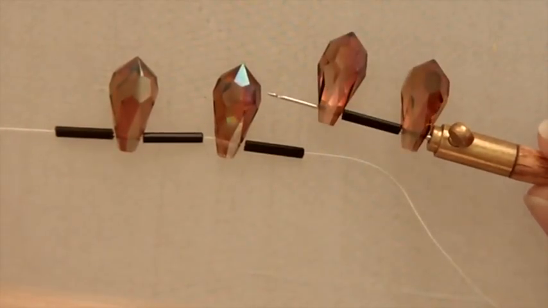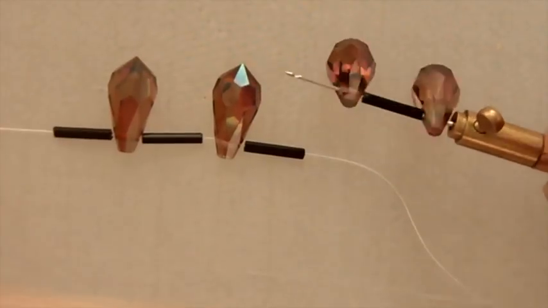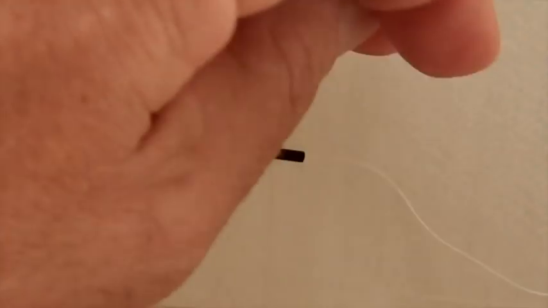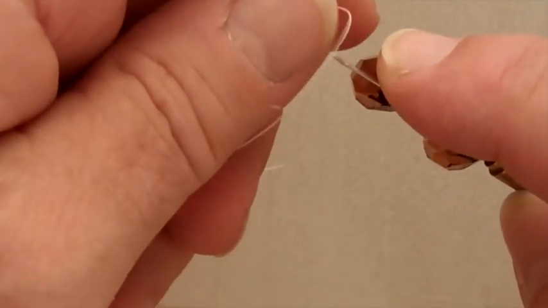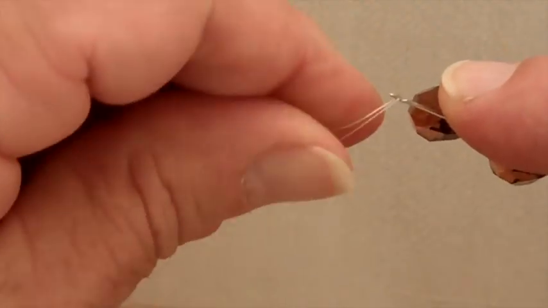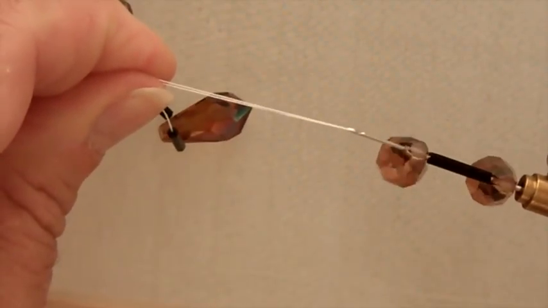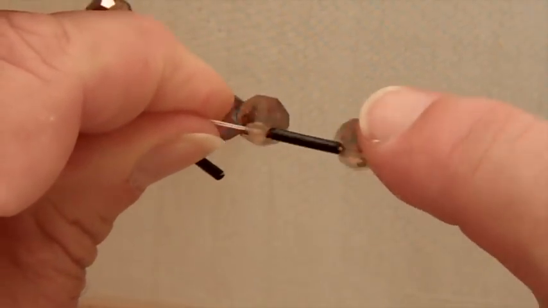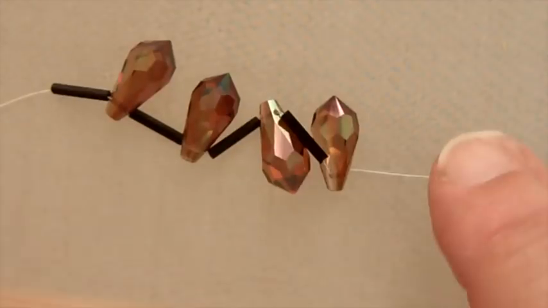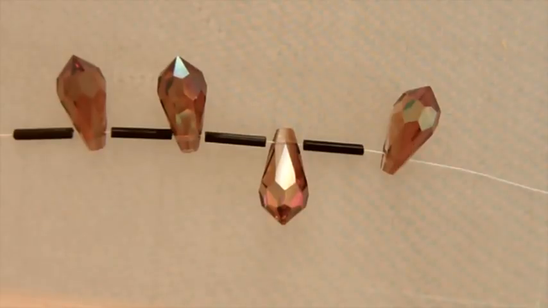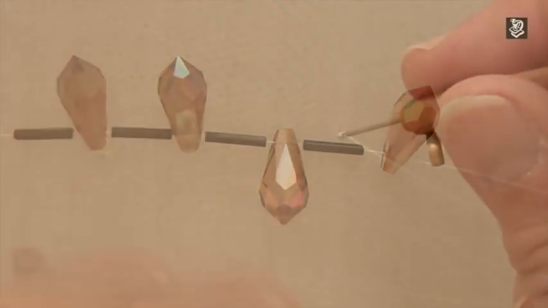So an easy way to thread them in a particular pattern is like this. Put them on your needle, on your hook, lay your thread on top of the hook, and simply slide them over. And there they are. That's the easiest way to thread up very specific patterns of beads. At least that's the fastest way I've found.